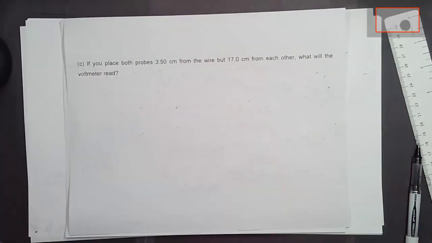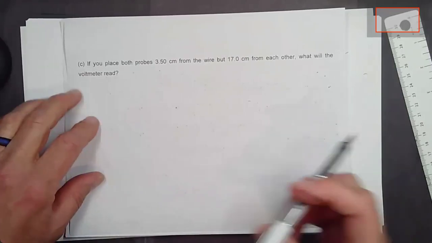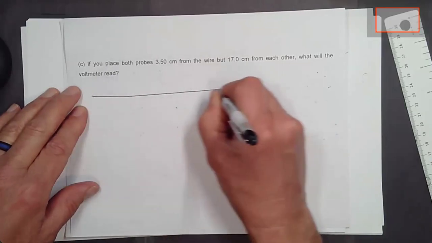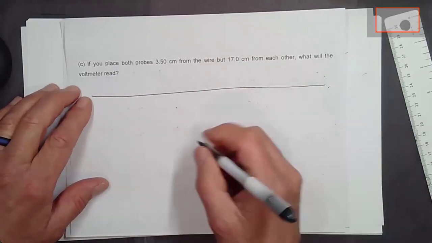If you place both probes 3.50 centimeters from the wire, but 17.0 centimeters from each other, what will the voltmeter read? Okay, well, here's the wire. They are long, straight wire.